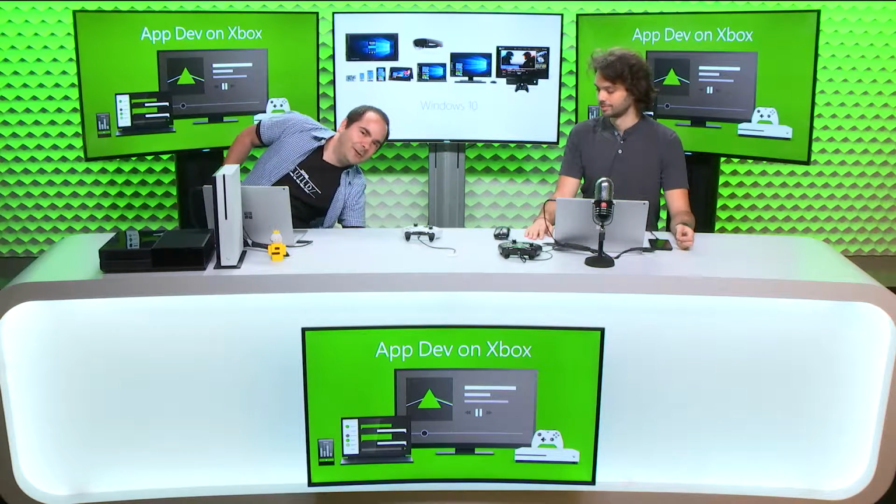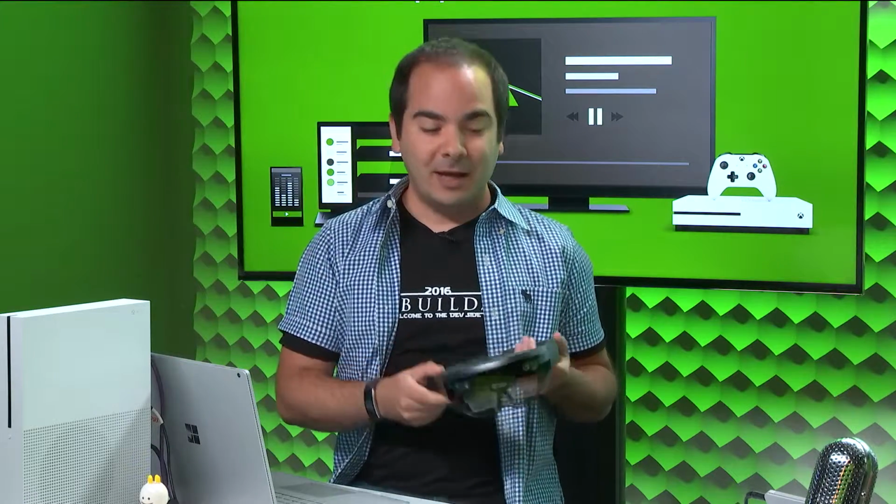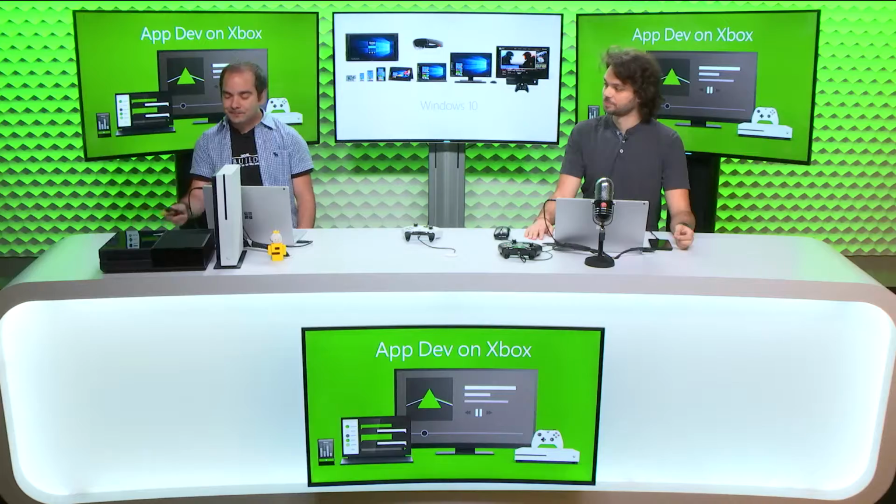For example, I conveniently have here a HoloLens device. Well, this device just runs Windows 10 like any other device on this table. And that's really one of the dreams that we aspire to. And now it's possible. It's a reality, where we have one operating system, one experience across all devices.